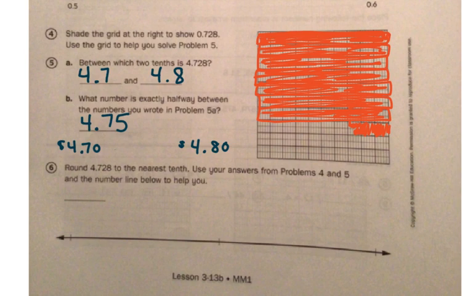Round 4 and 728 thousandths to the nearest tenth. Use your answers from problems 4 and 5 and the number line below to help you. Well, let's go ahead and put down our lower number, which is 4 and 7/10, and our higher number, which is 4 and 8/10. Halfway we said would be 4 and 75/100.